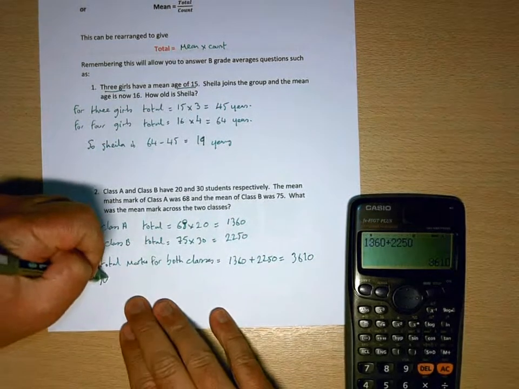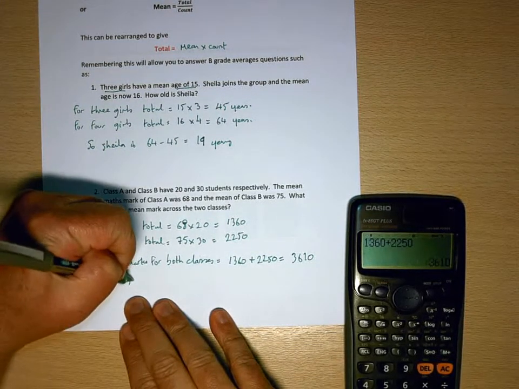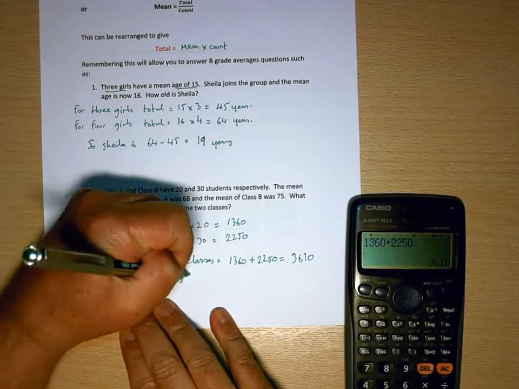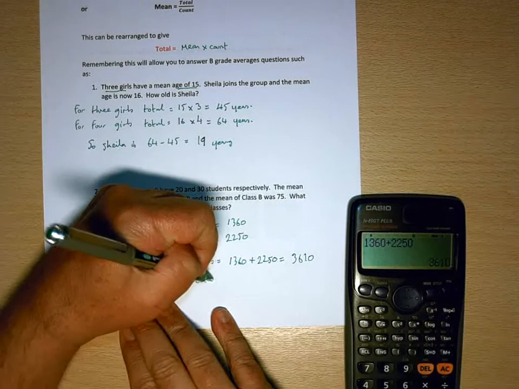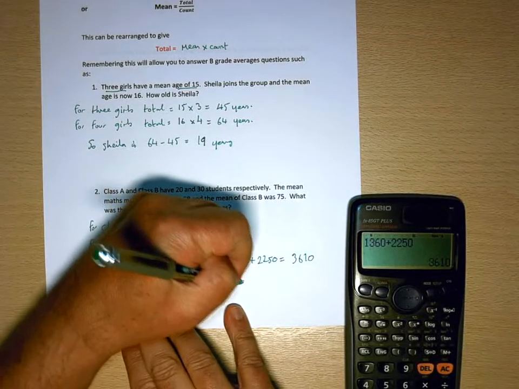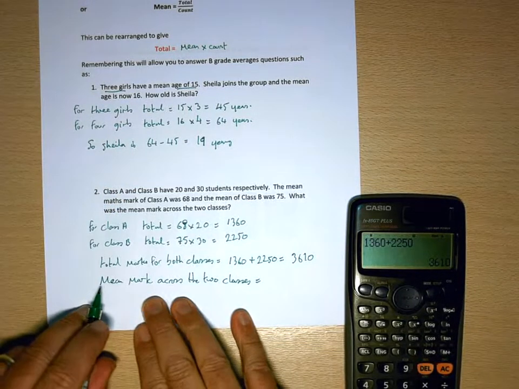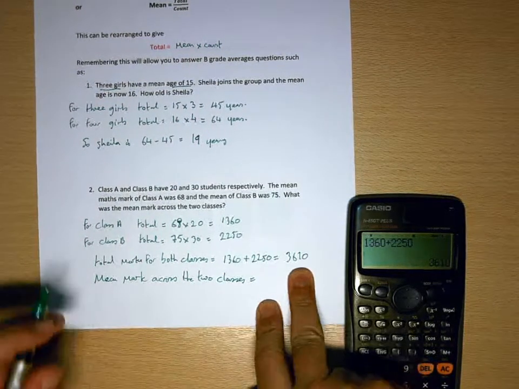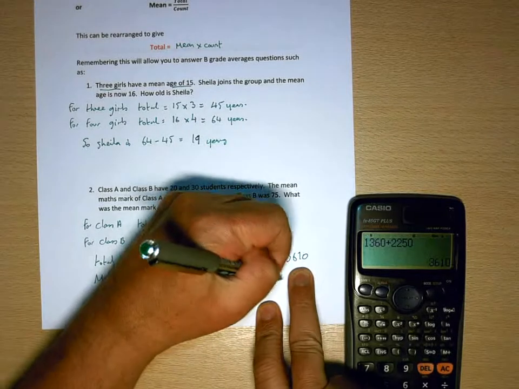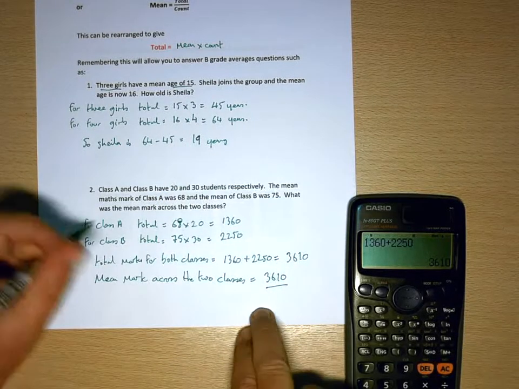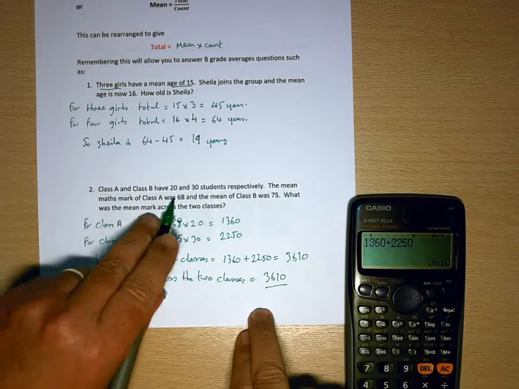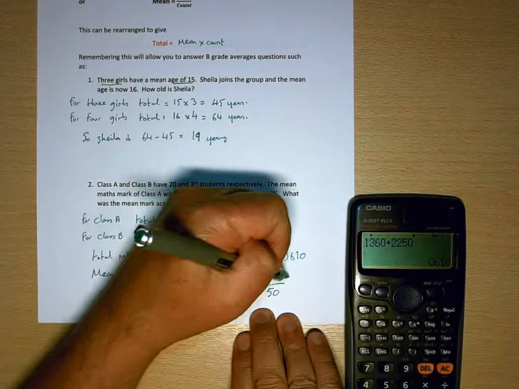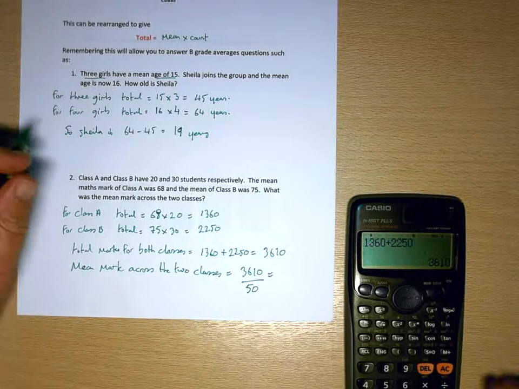So the mean mark across the two classes will be the total of the two classes, marks all added together, divided by the count of the two classes, which is how many students there are altogether, 50.